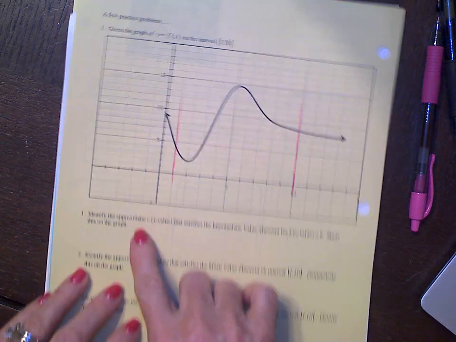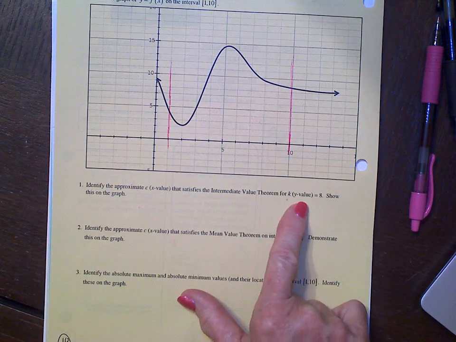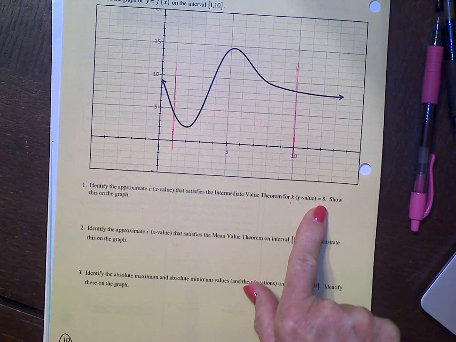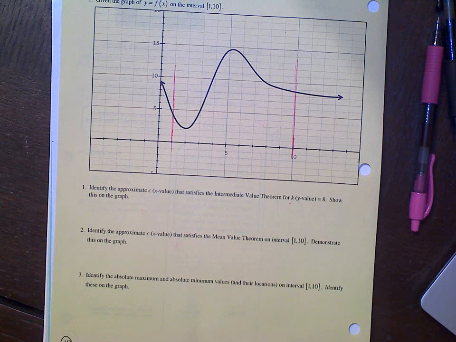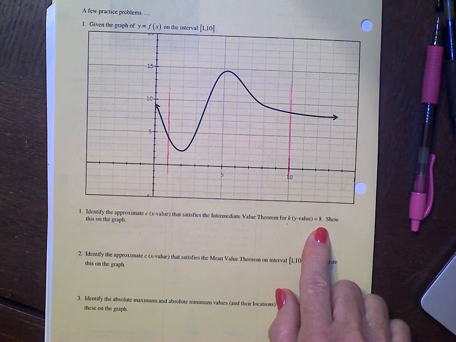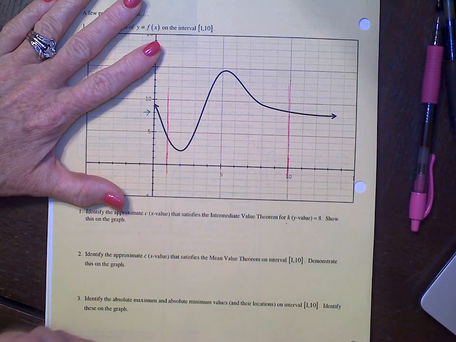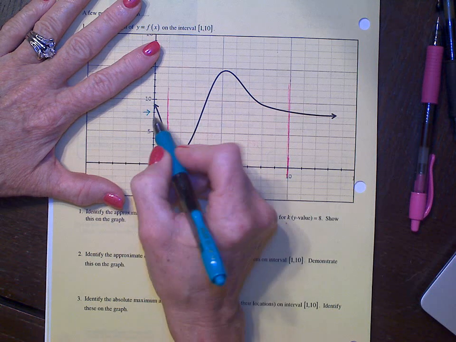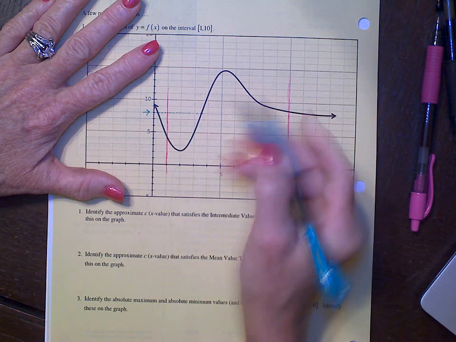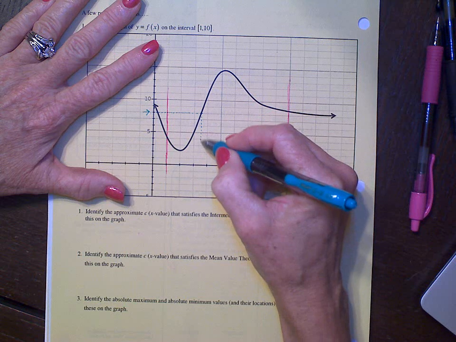Okay, identify the approximate c value that satisfies the intermediate value theorem for the k, or the y value, of 8 on this interval from 1 to 10. So again, intermediate value theorem talks about the y values here. So it's saying a y value of 8. I have a y value of 8. There's k right there. Y value of 8, this particular x value produced that y value.